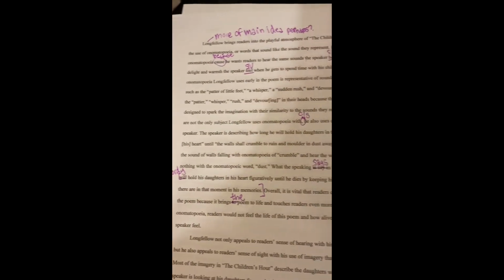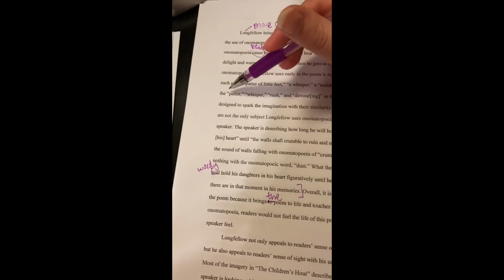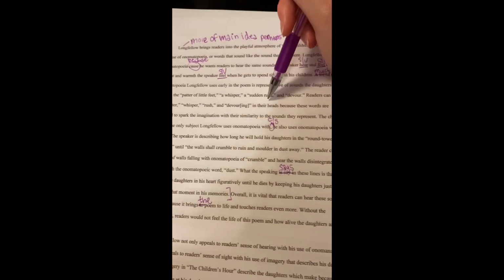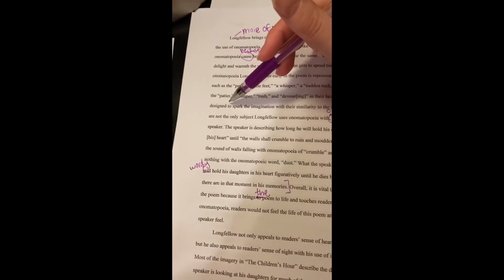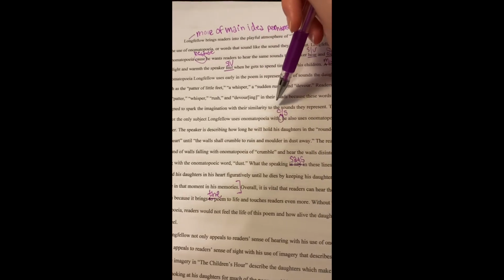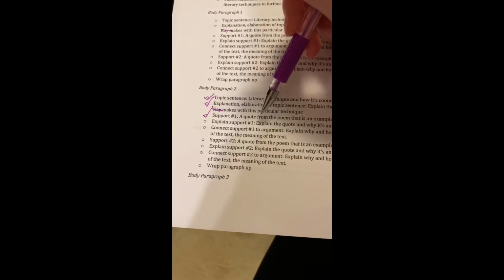Readers can hear the patter, whisper, rush, and devouring in their heads because these words are designed to spark the imagination with their similarity to the sounds they represent. Let's see, did we feel like that was explaining the support? Yes, I'd say it's explaining that onomatopoeia and why those words are onomatopoeia.